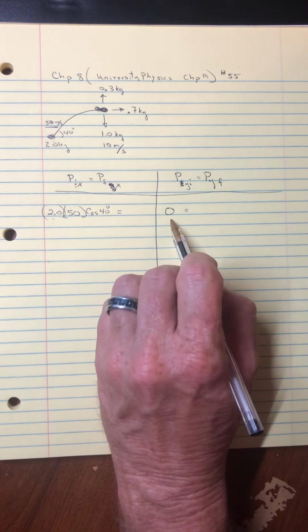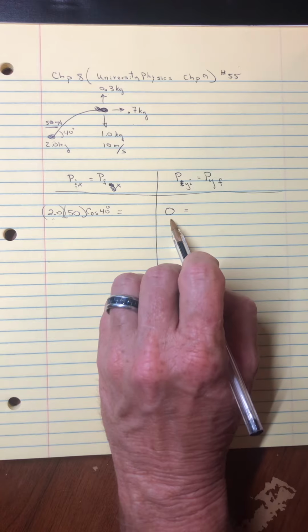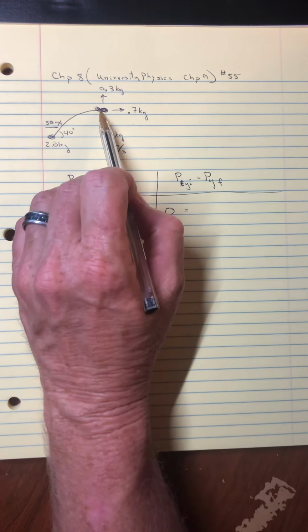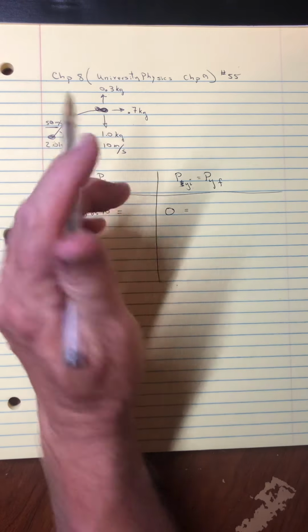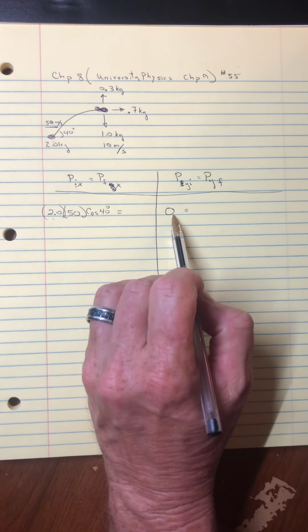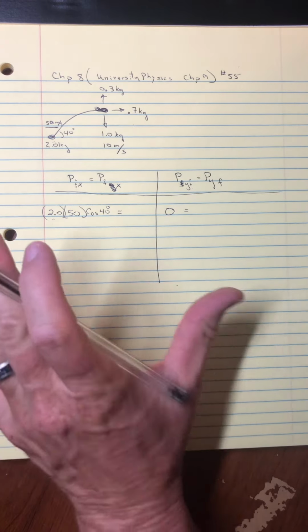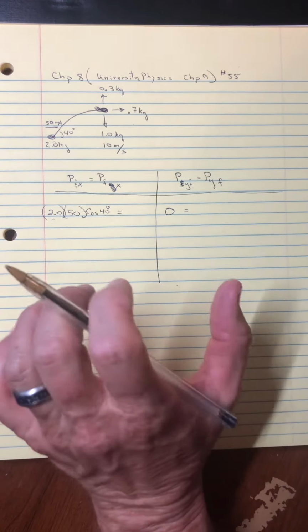And that's why I'm going to put here 0 momentum in the vertical, because right before the explosion, it's at its highest point. It's not moving up or down in the vertical direction. Its velocity in the vertical direction is 0. All right. Maybe I'm saying that one more time, and I better move on.